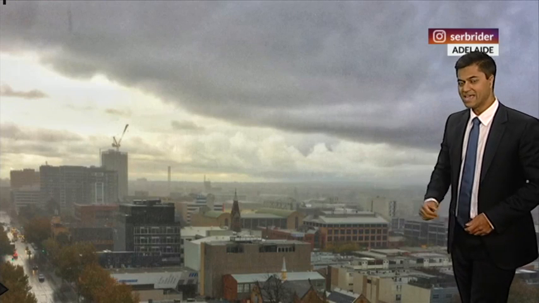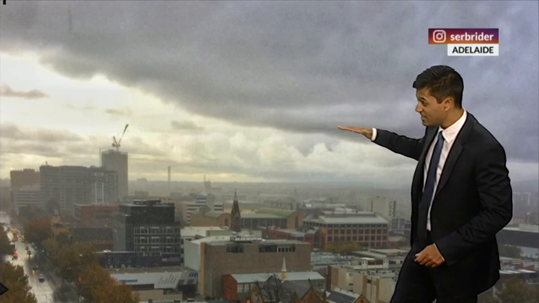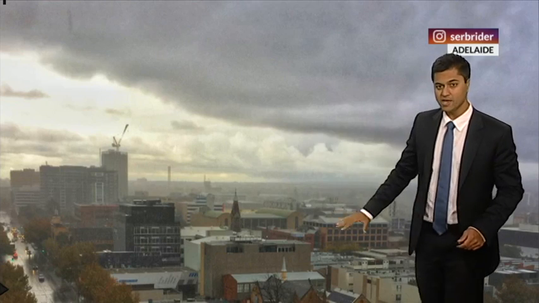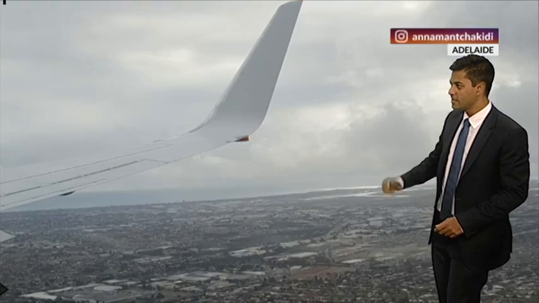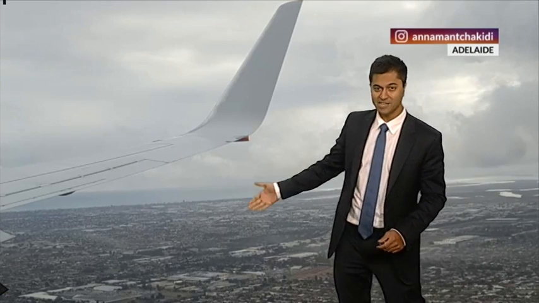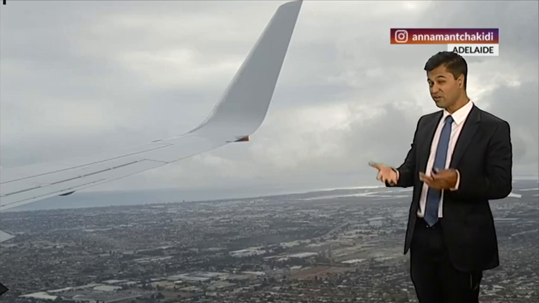This is what it looked like in Adelaide on Friday, and you can see how low that cloud base is. It's only a few hundred meters off the ground, and if you're in the sky, you can notice that planes flew well above this. So this is very low cloud.